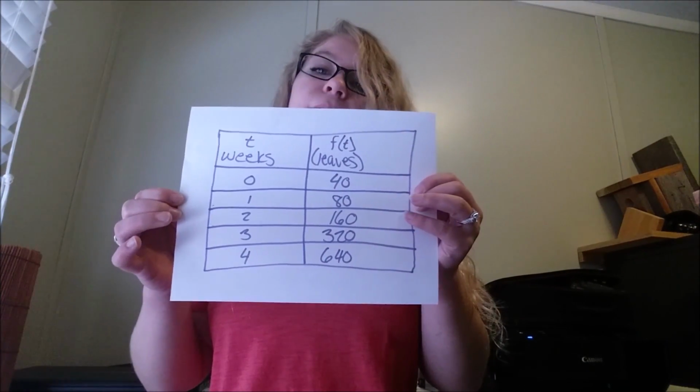So 40 times 2 equals 80. 80 times 2 equals 160. 160 times 2 equals 320. And 320 times 2 equals 640. And our table should look a little something like this.